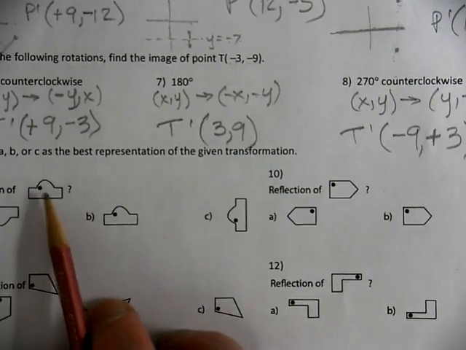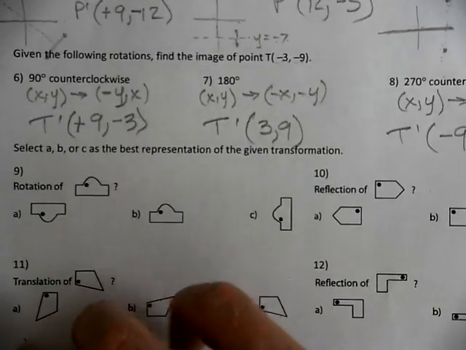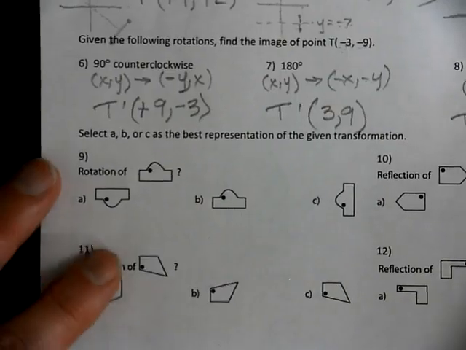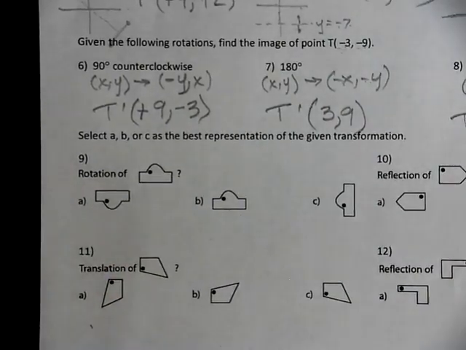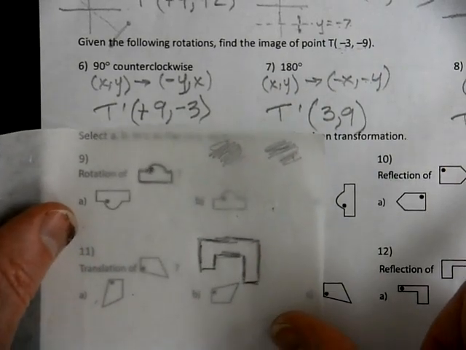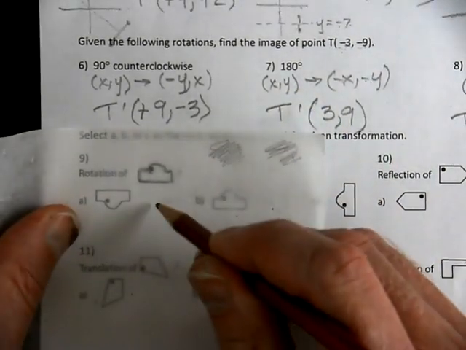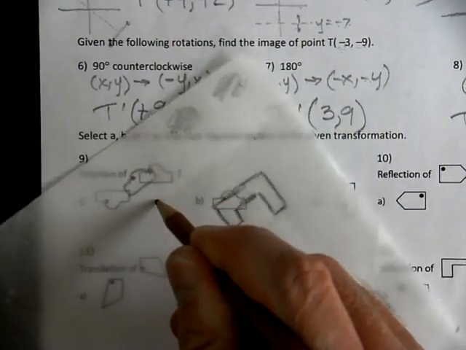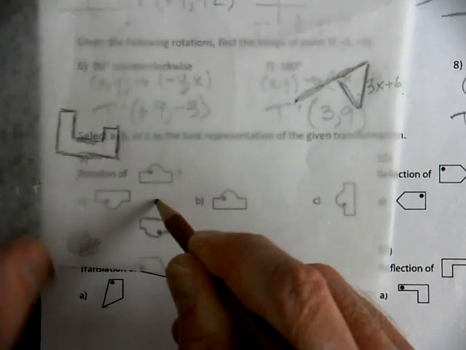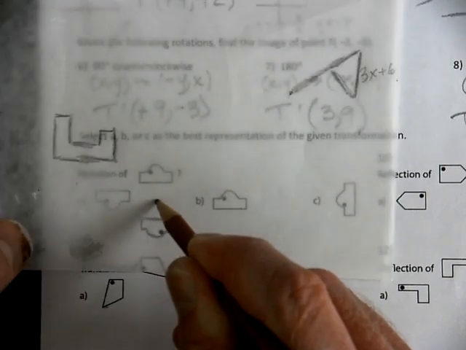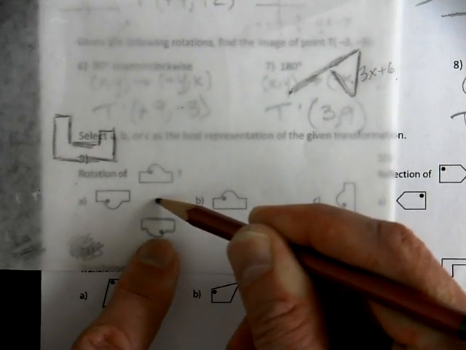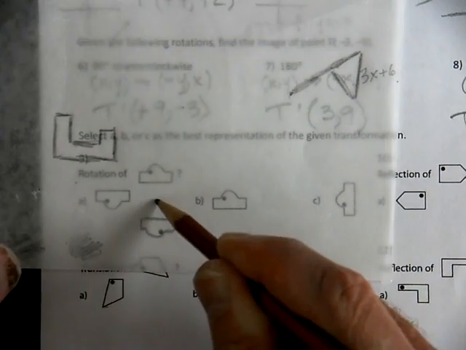Here we have a rotation. We have a figure, and we have to figure out which of A, B, or C is going to represent a rotation. Well, if I use a piece of tracing paper, just to give you a visual, and we were to rotate it, and I rotated it around, notice that it looks a lot like A, but the dot's on the wrong side. So it's not A.